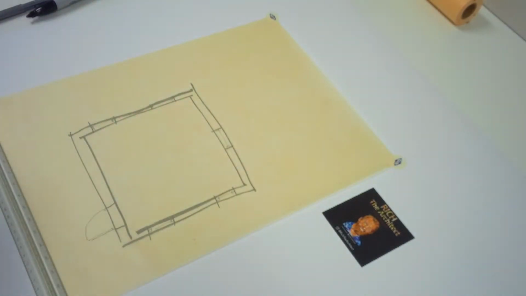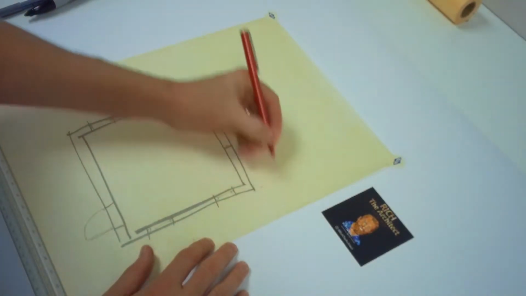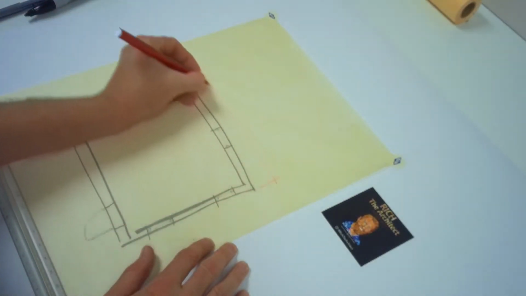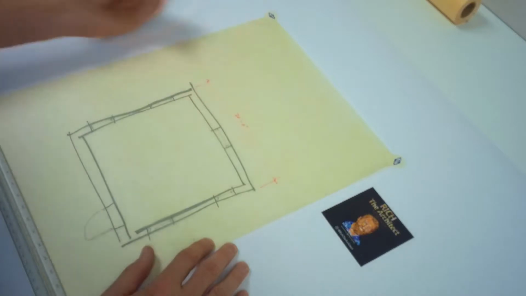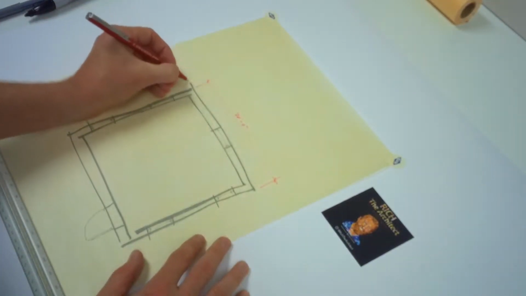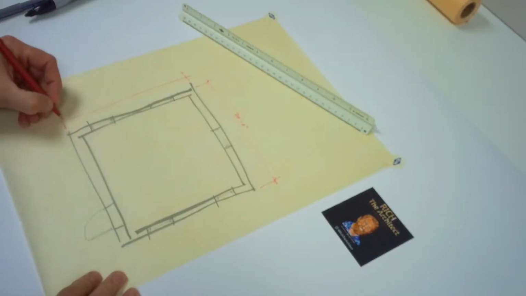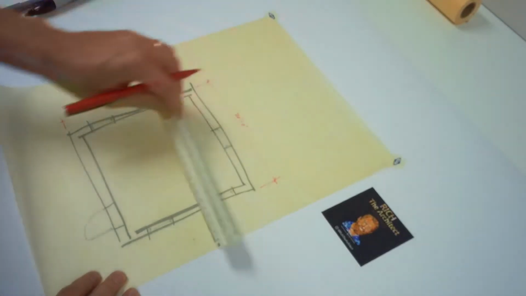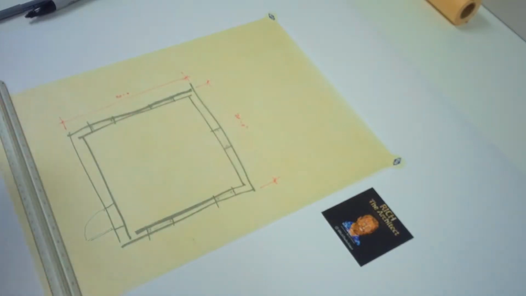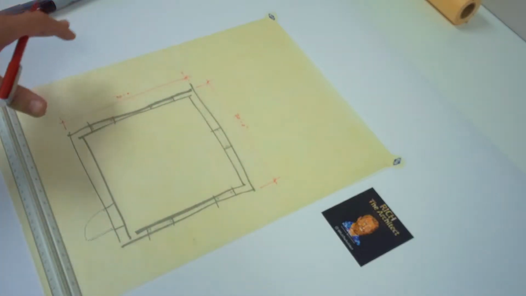So here is where the convenient gaps come into play. If I'm going to add some dimensions to this, typically I'll have a dimension here for an overall. Let's say this is 20 feet, and this is also 20 feet in the other direction. Make sure I don't let the ink run. Okay, so that's one layer, or one level, of dimension: 20 feet in both directions.